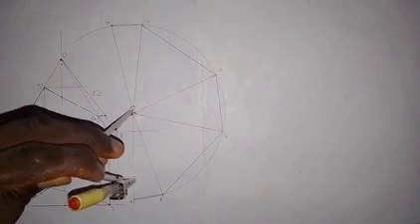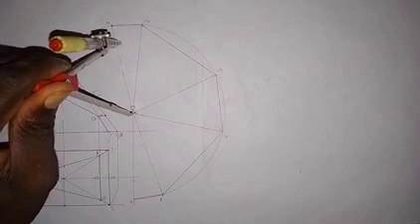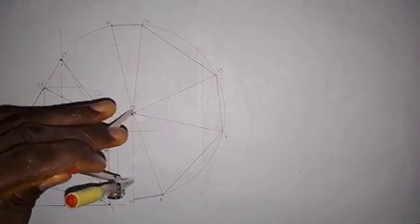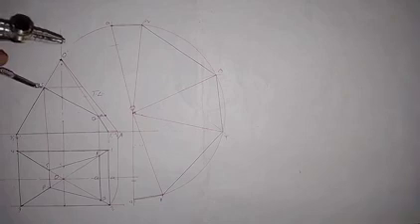I will make an arc here, and then I will make an arc here. So I make an arc here. So make an arc here.